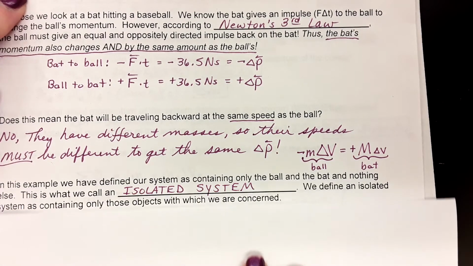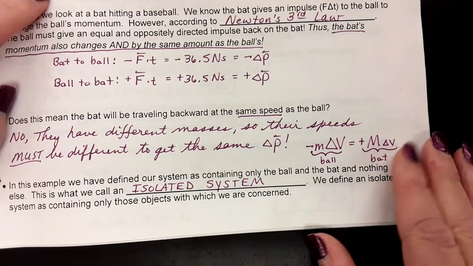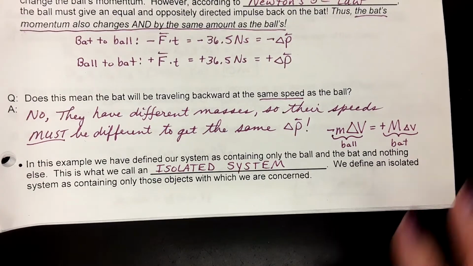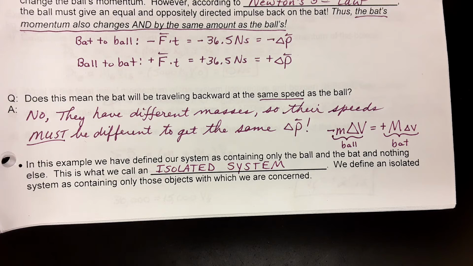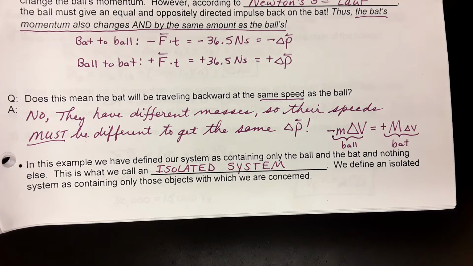Now, in this example, we defined our system to contain the bat and the ball only, nothing else. This is what we call an isolated system. An isolated system is one containing only the objects with which we are concerned, with no outside forces acting on either one.